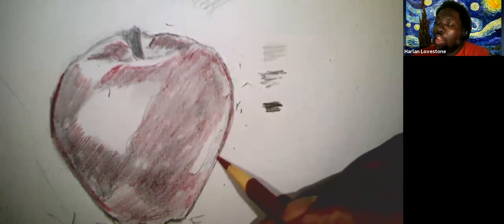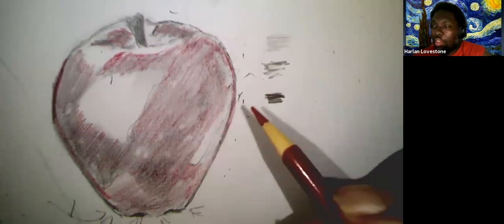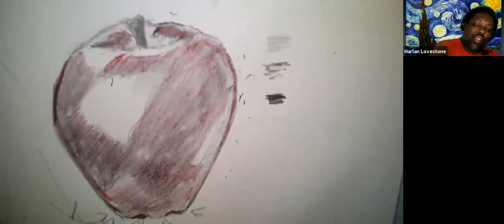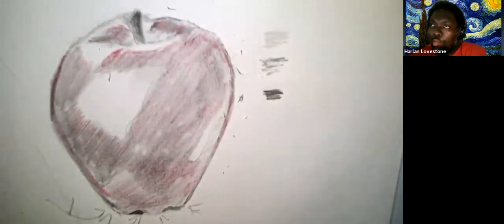All right. I think you kind of get the hang of it. It's getting there. I'll go back in and try to make this a little bit darker on the stem. It's really dark here. And even on the stem, you can see there are areas of it that are a little bit darker, like on the far right. You can't see my picture, but it's a little bit darker than the rest of the stem of the apple.